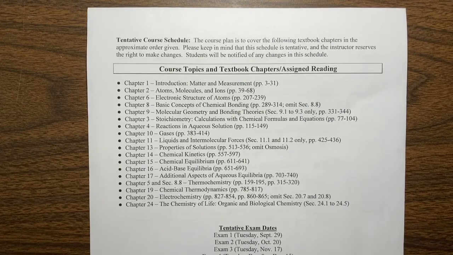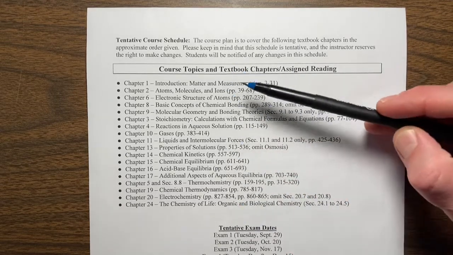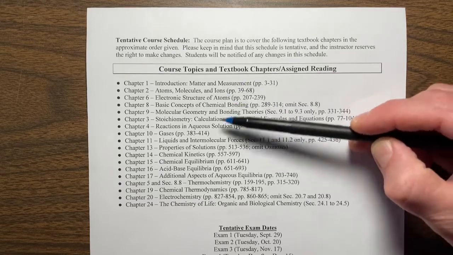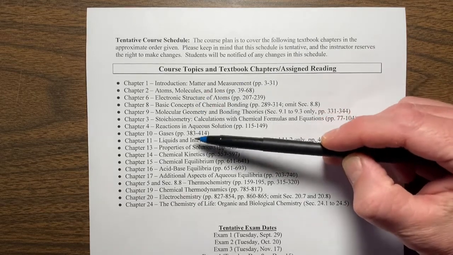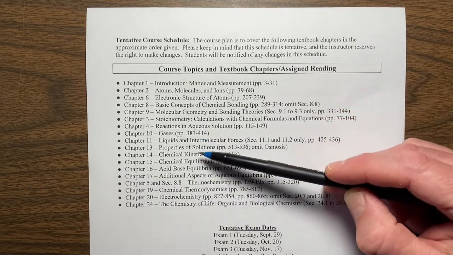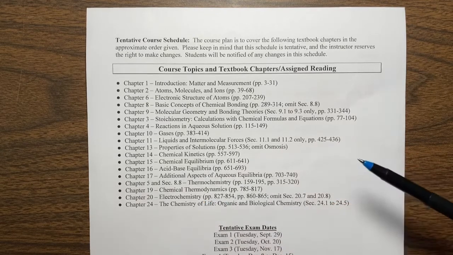Here is the course outline, the course schedule. Again, it's a lot of chapters. These chapters up here are kind of what you would cover in a first semester chemistry class, chapters 1 to 11. And then 13 through 24 are the second semester of a normal year-long general chemistry course.